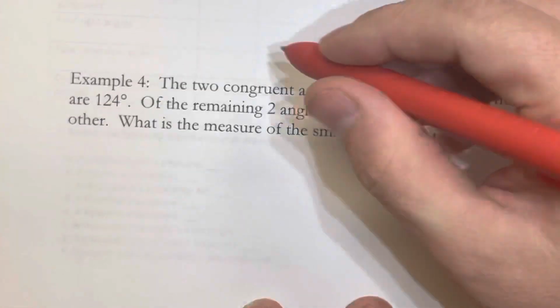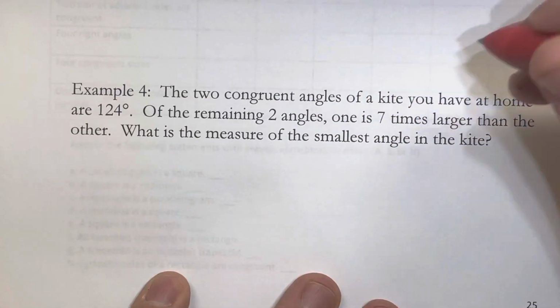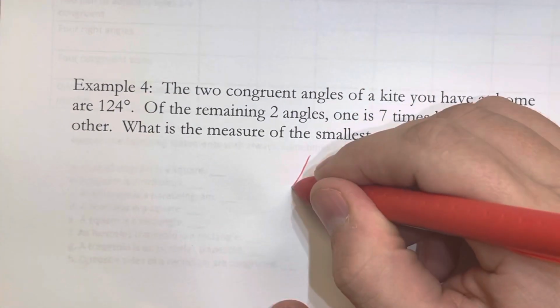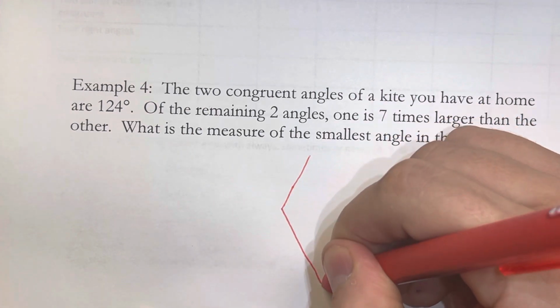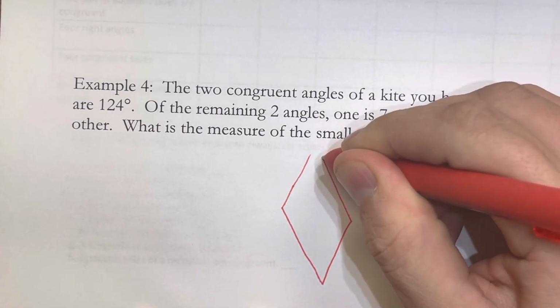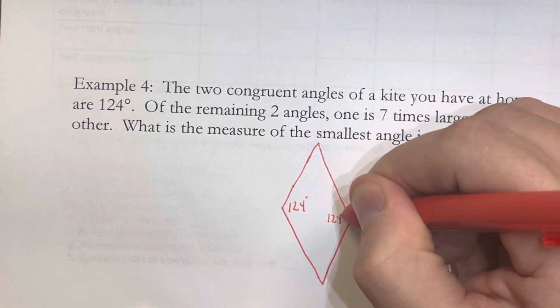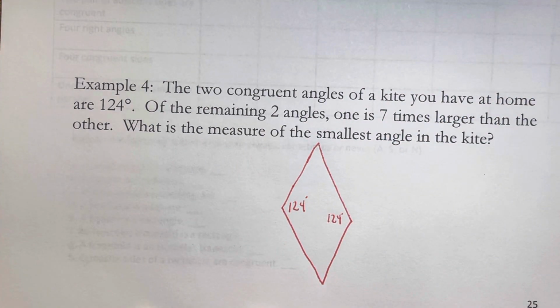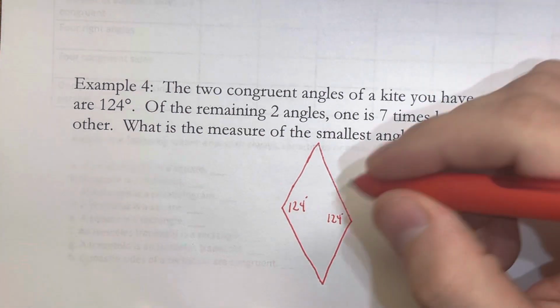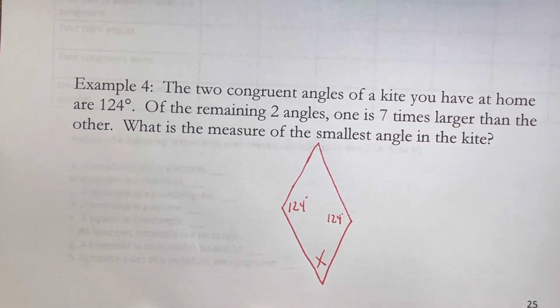So the two congruent angles of your kite you have at home are 124. So I'm going to draw a little kite here to the best of my capabilities. We'll call it like that. I don't know. 124, 124. Those are my two congruent pieces for my kite. It says of the two remaining angles, one is 7 times larger than the other. So my remaining ones, this one will be x, the other one's 7 times that, 7x.